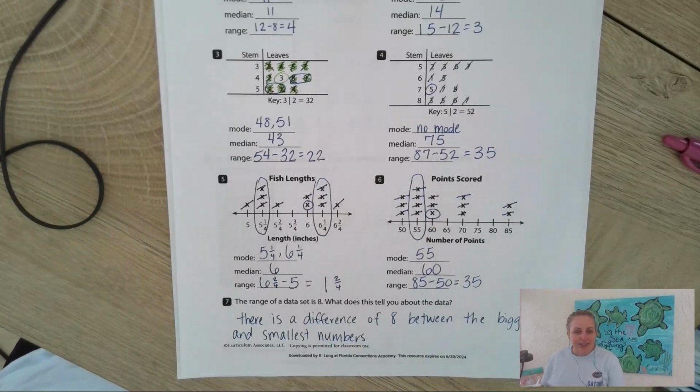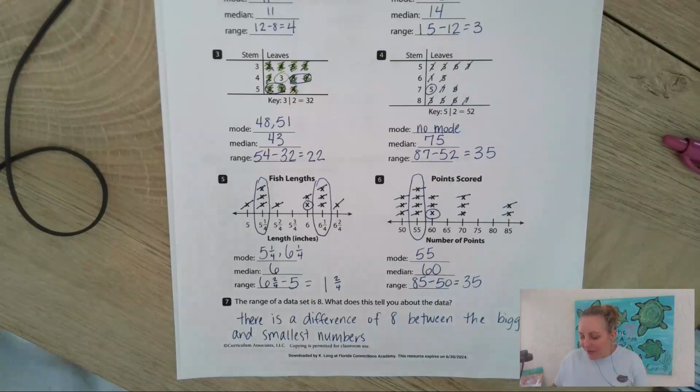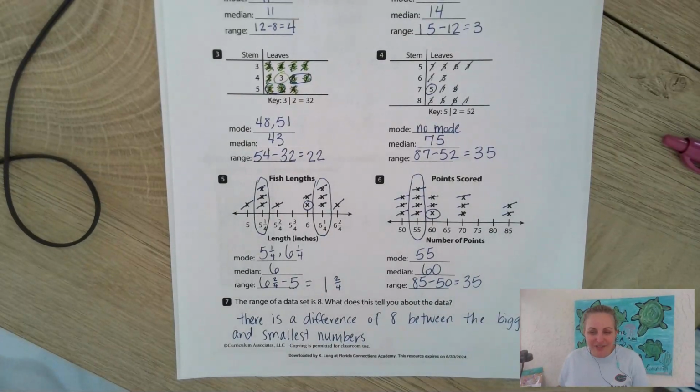All right. There we go, guys. We went over all of this packet that you guys had for your review. I hope that that was helpful. If you need to rewatch part of it, go back and rewatch part of it. Again, if you made any mistakes, make sure you understand why you made the mistake so that when you do your test tomorrow, you are able to do a really amazing job.